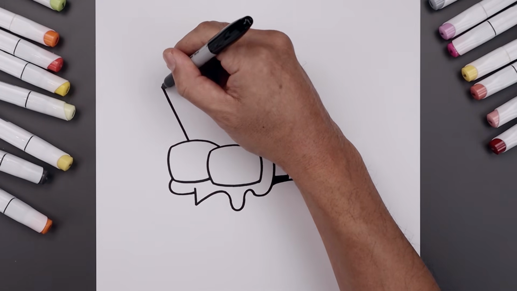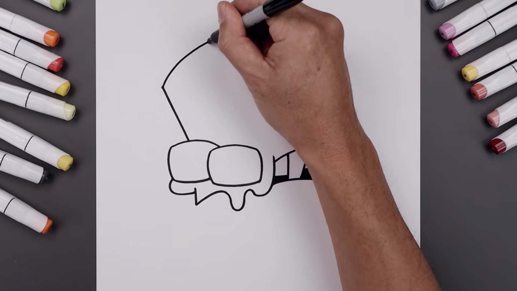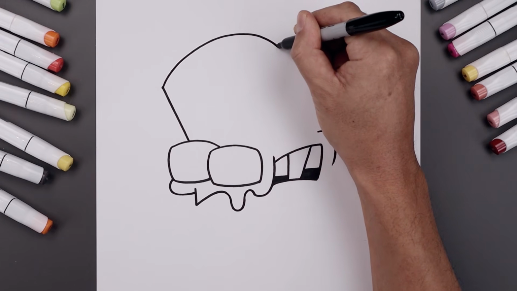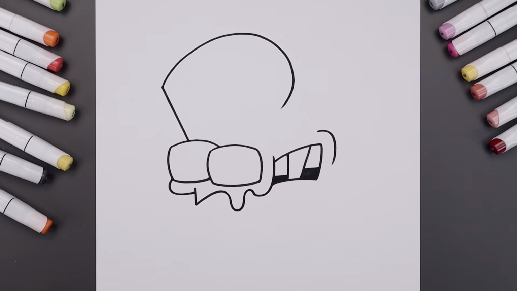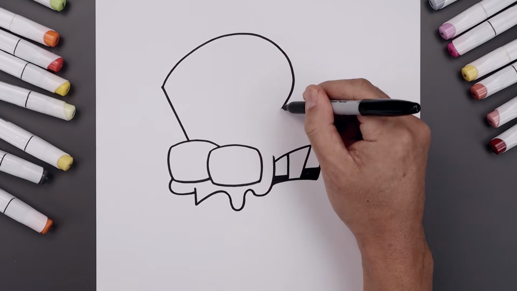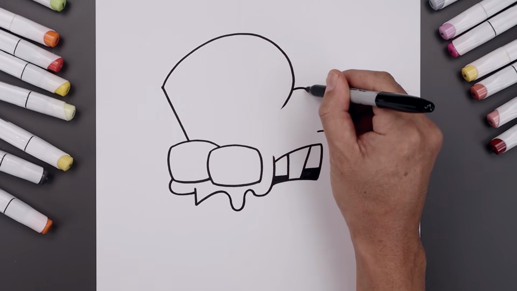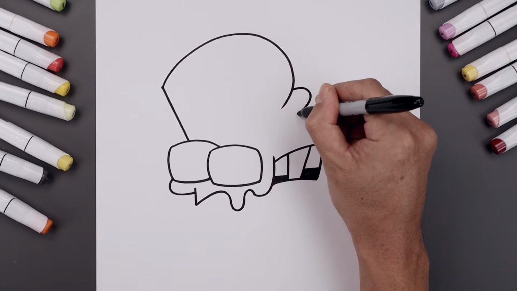Let's round out the top of the bee, go up toward the top, then the side coming down, and we just want to hook this in. Let's add a fold. We're going to step back, go out, down, and then in.